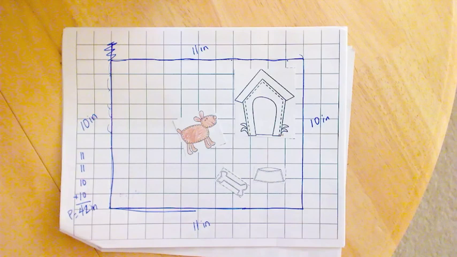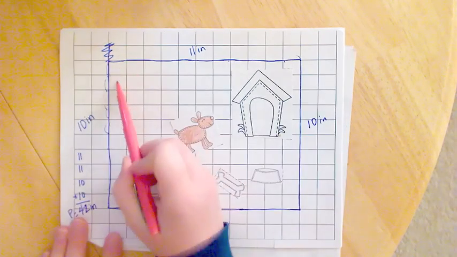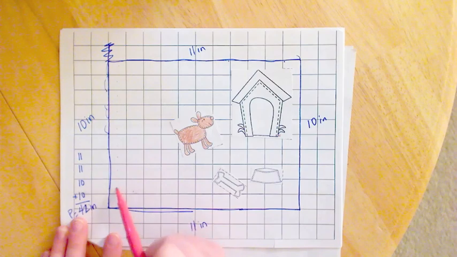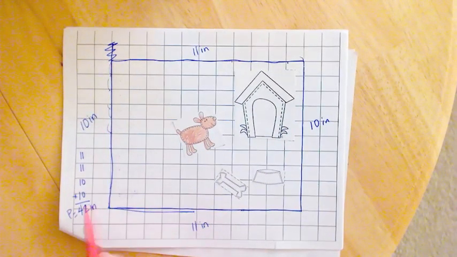Then we're going to go back and visit Fluffy here in her yard. There we are. And the other day you guys measured perimeter. So what was the length around the outside of Fluffy's yard? Today you are counting the inside. So we're going to figure out the area. 1, 2, 3, 4, 5, 6, 7, 8, 9, 10. There's 10. So you could go ahead and count all of these squares.